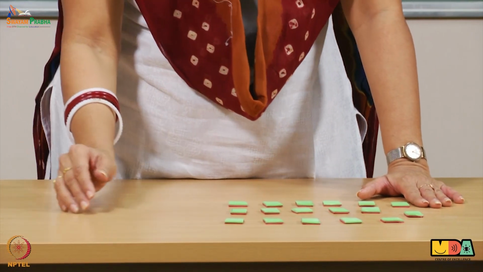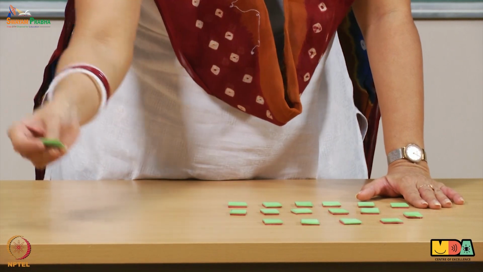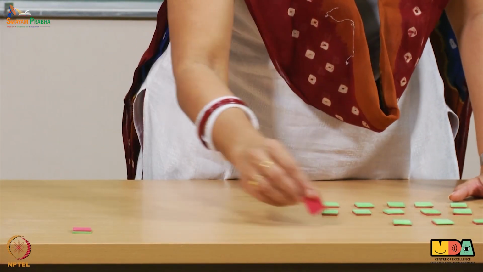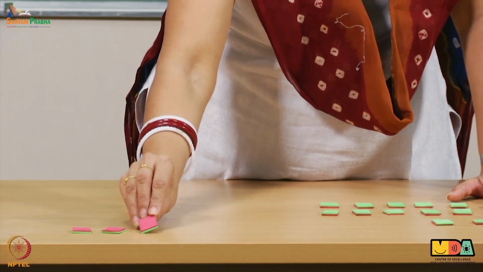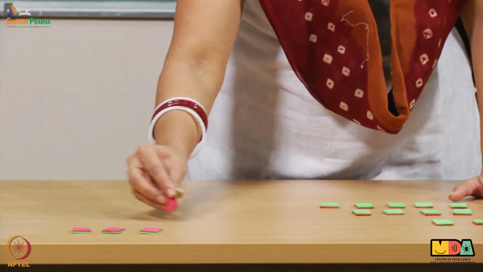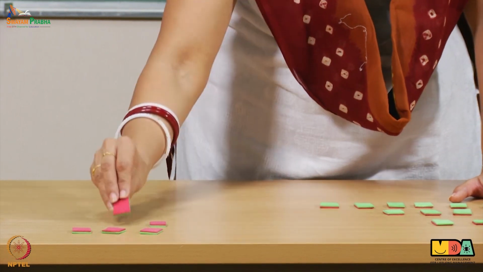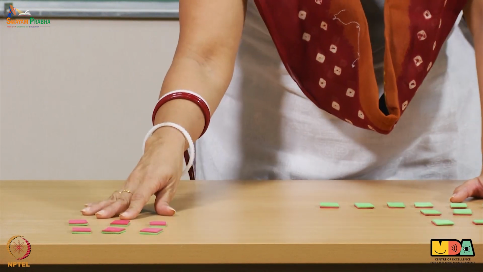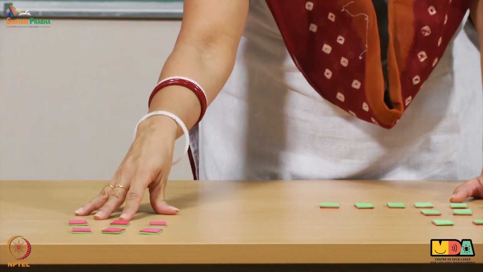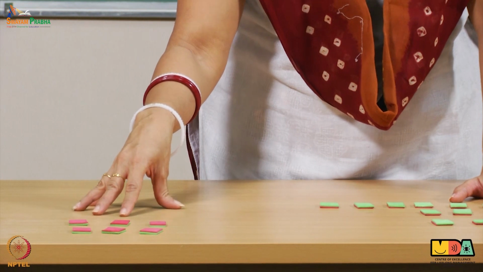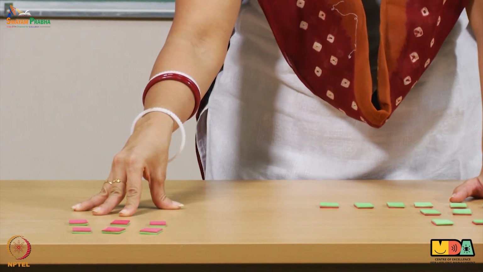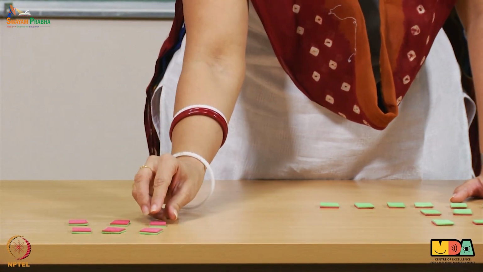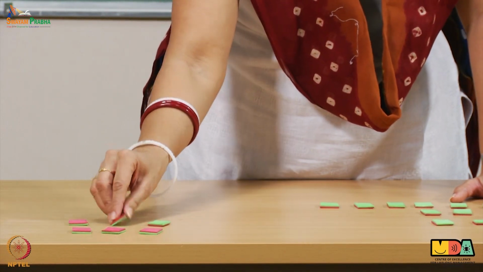That means I have to take 3 counters and put it in such a way that the red is shown, and because it is 2 into 3, I have to make 2 groups of 3 counters each. So, this is what is represented by 2 into minus 3, but the sum that is given is minus 2 into minus 3. So, what should I do to these counters? I just need to flip it the other way.